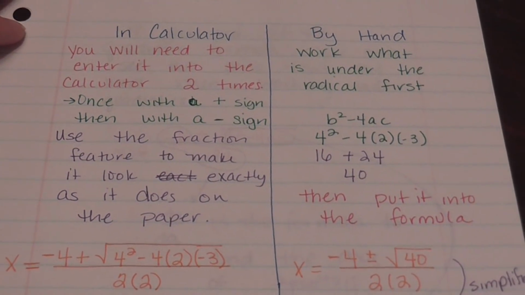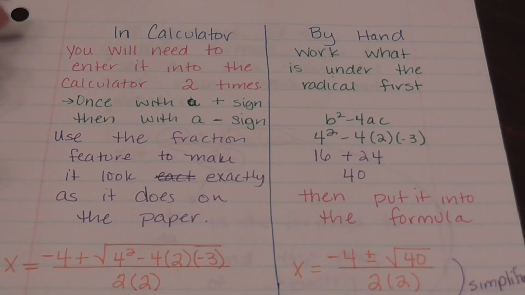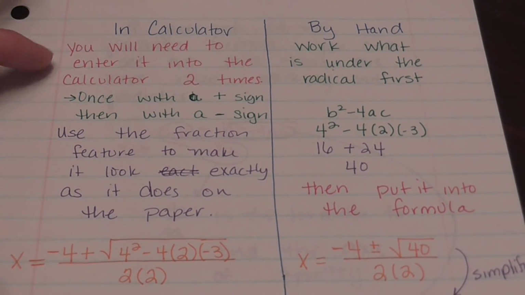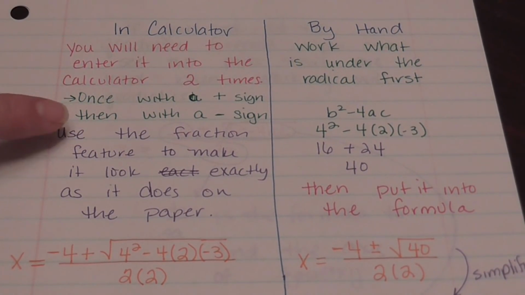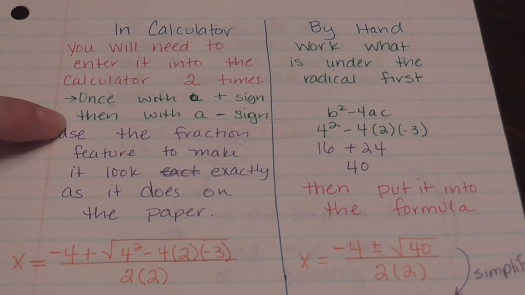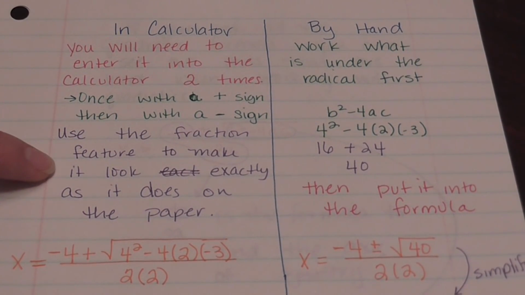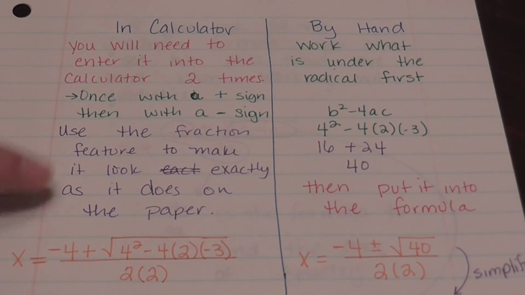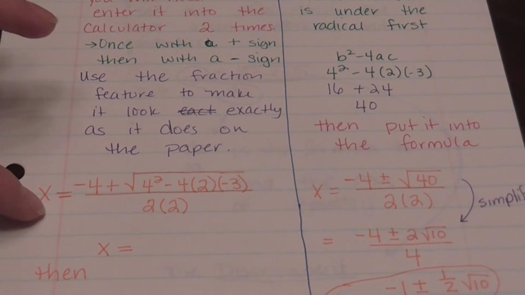Okay? So there's two ways that you can do this. You could do it by hand, you could do it in your calculator. So in your calculator, you need to enter it into the calculator 2 times, once with the plus sign and then with a minus sign. That's really important. You're going to use the fraction feature to make it look exactly like it appears on the paper. So I'm going to plug in all my numbers.